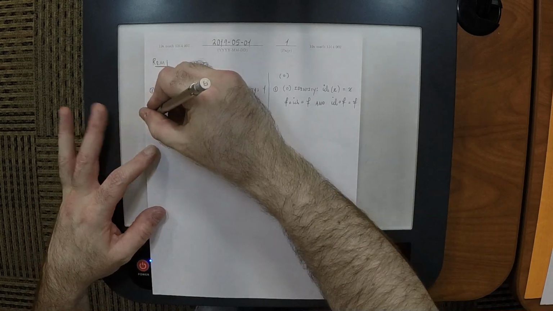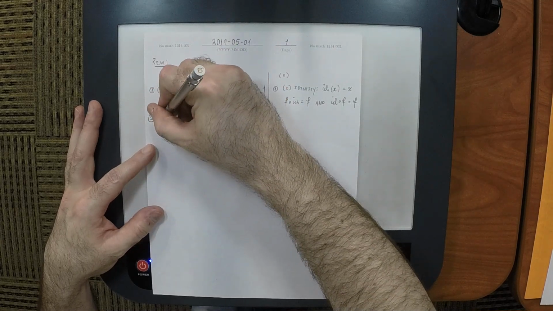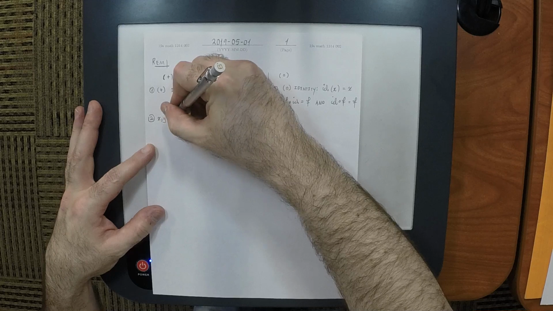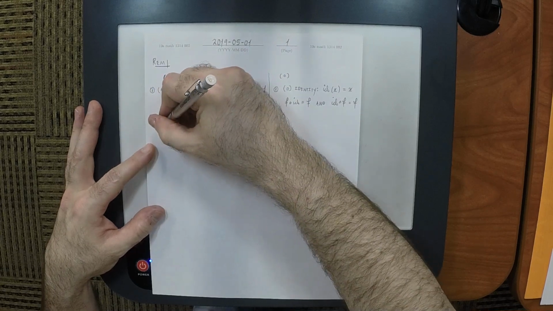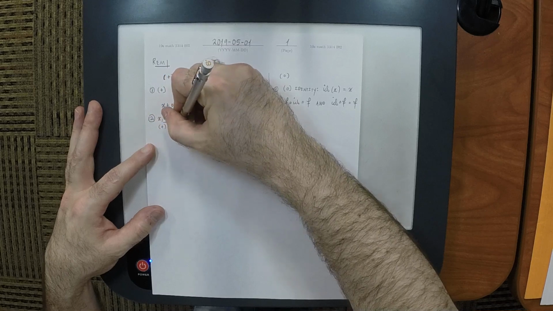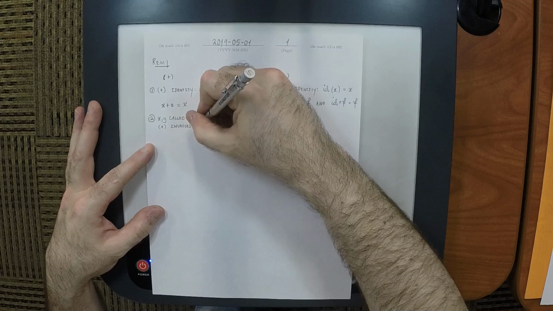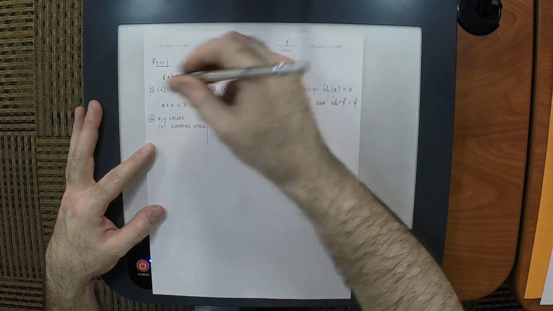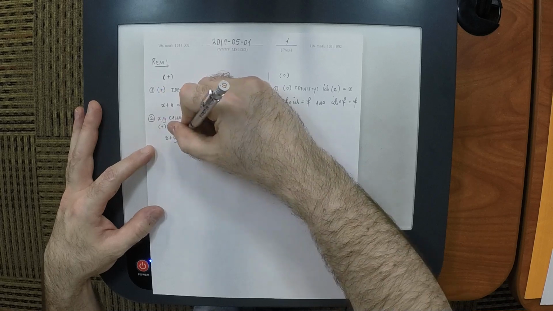Okay. 2 is that x and y are called additive inverses when x plus y is 0.